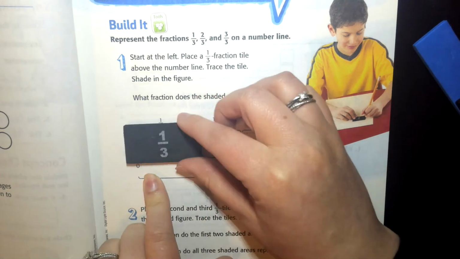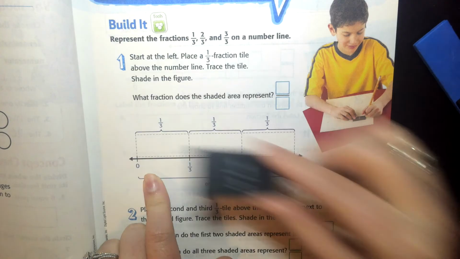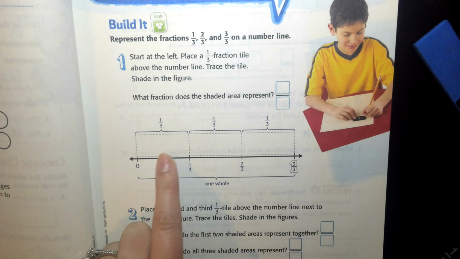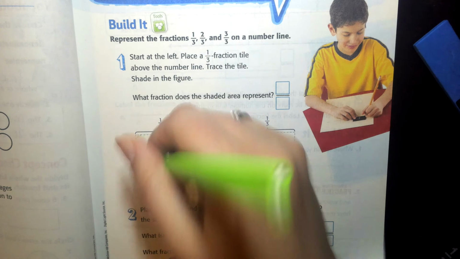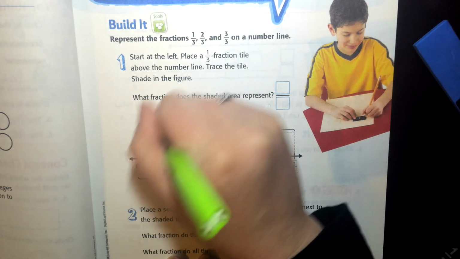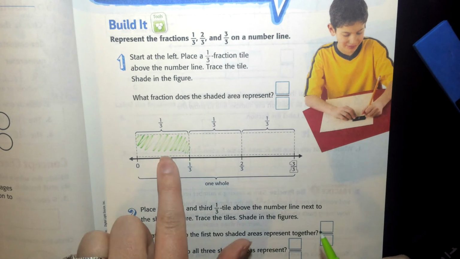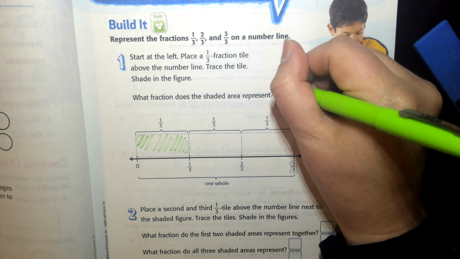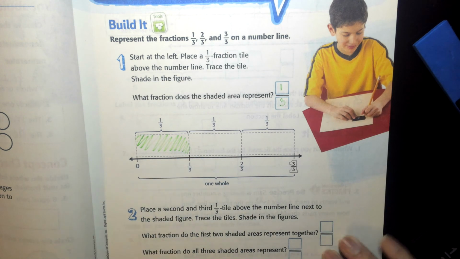Now my fraction tiles aren't exactly the same shape, but you can see they're about close. So they're talking about right here, from 0 to 1/3, where I've just shaded in green. Okay? This colored in green portion represents 1/3 of the whole, 1/3 of the number line.